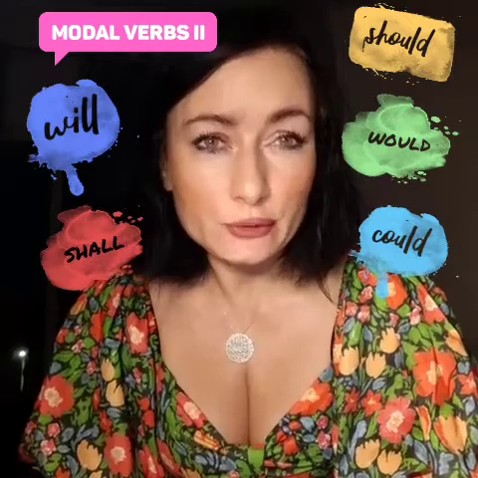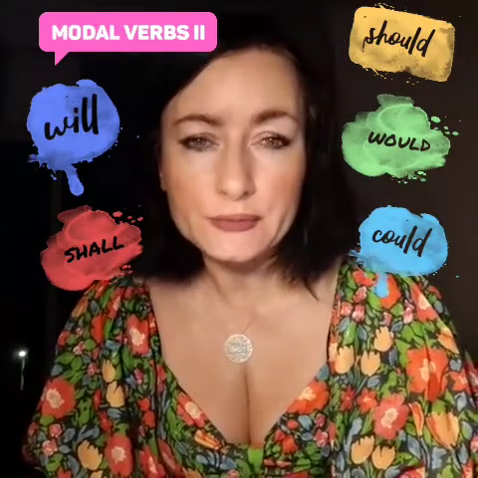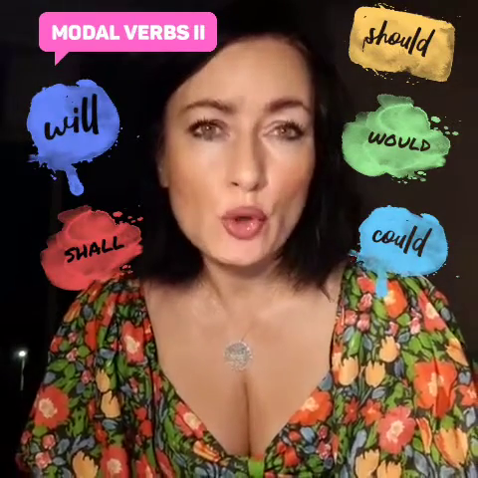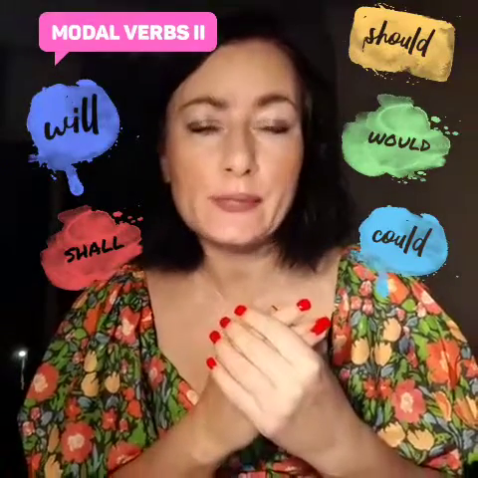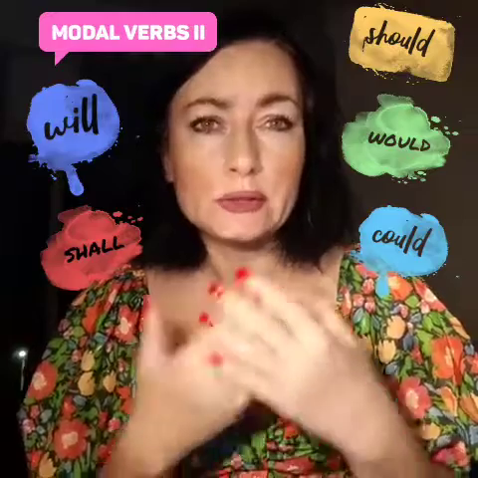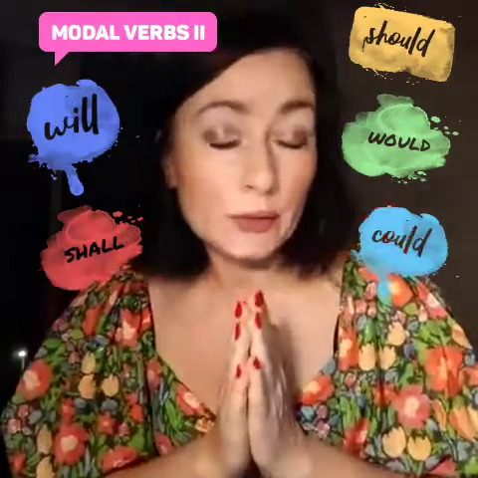I'm going to continue in the topic of modal or auxiliary verbs, and as I promised this time: shall, will, should, would, could, and can. I'm going to actually explain in depth what they mean and how they are used in different situations. And we start with will.